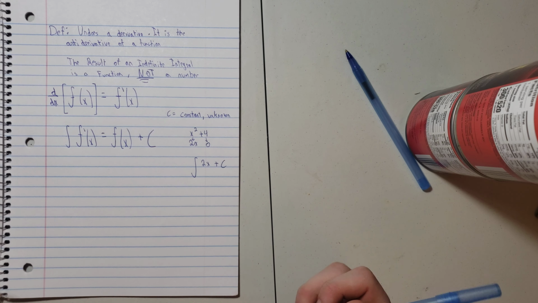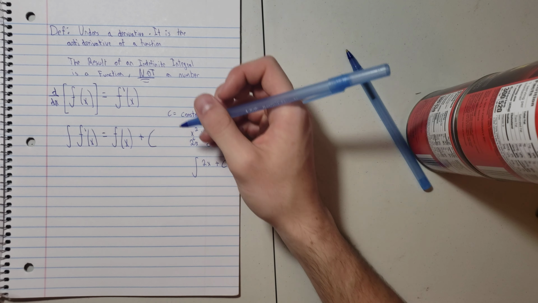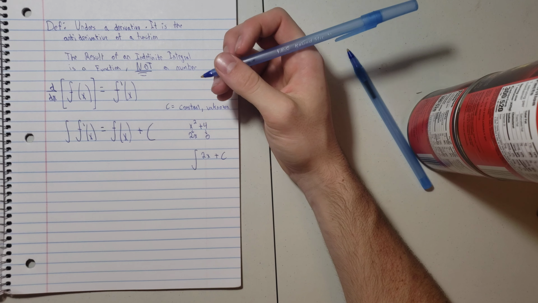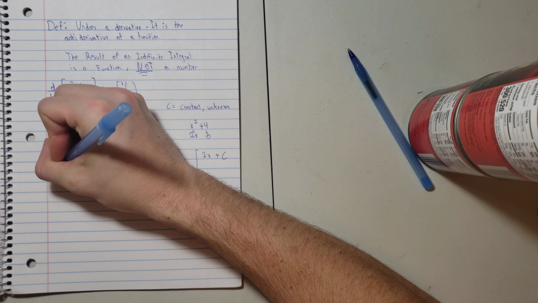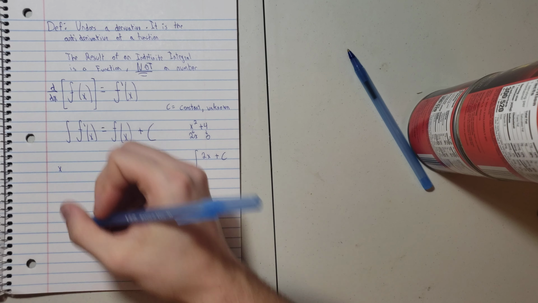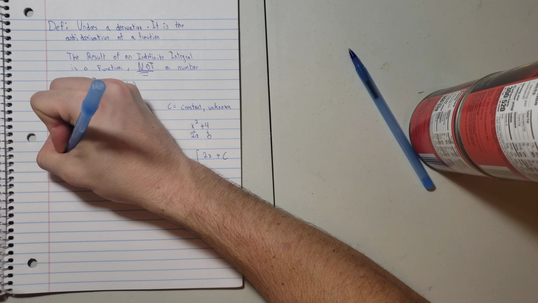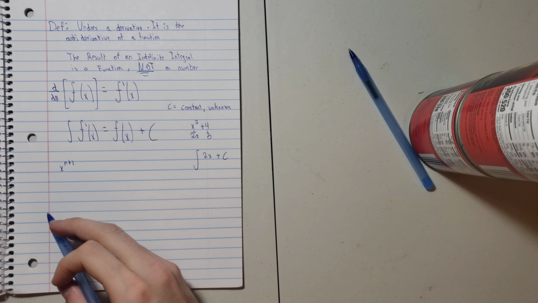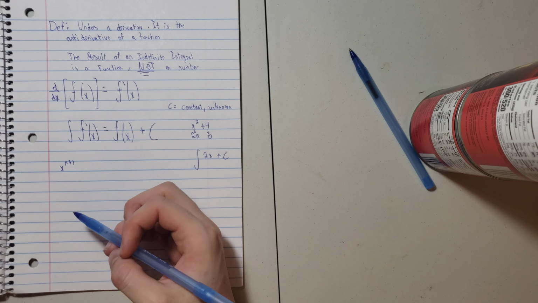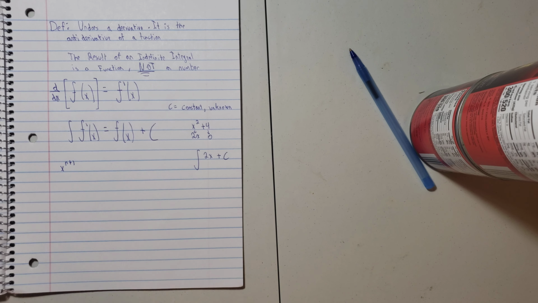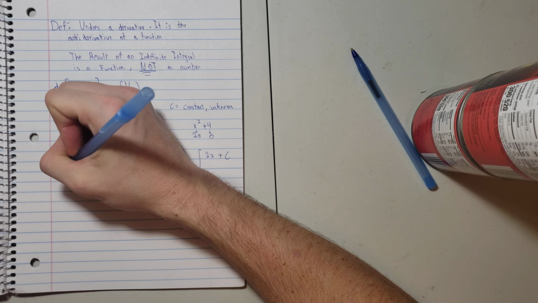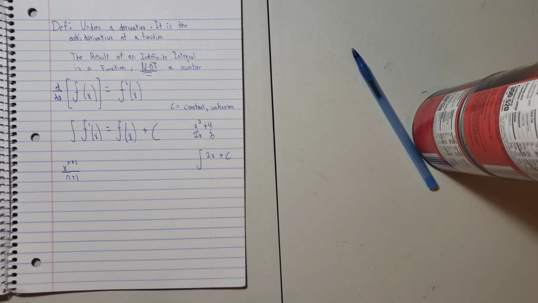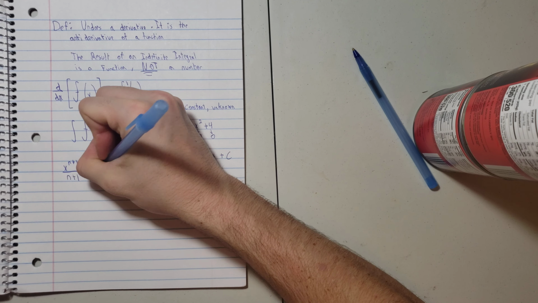Now, anyway, I will show you briefly how to do an indefinite integral. The formula to do an indefinite integral is going to be x to the n plus 1, where n is the degree of whatever you're taking the indefinite integral of, and x to the n plus 1 over n plus 1 plus c.